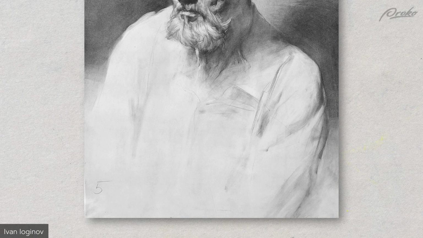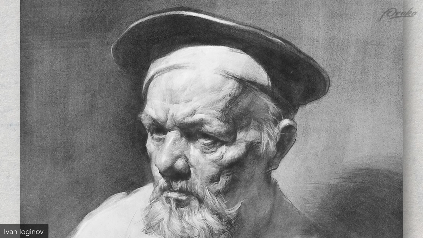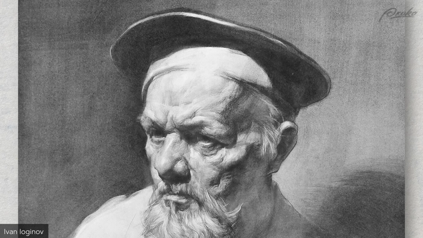He completely loses the bottom of the shirt into the white background, letting the figure fade into the environment. As the hat wraps around to the back of the head, he loses that edge into the dark background. By merging it into the darkness, it feels even more distant, pushing the forehead forward.